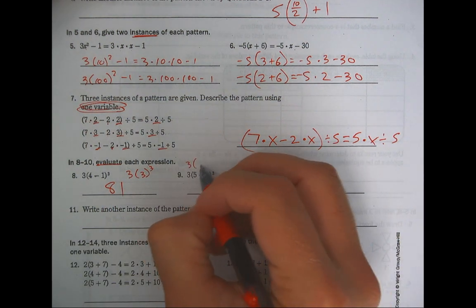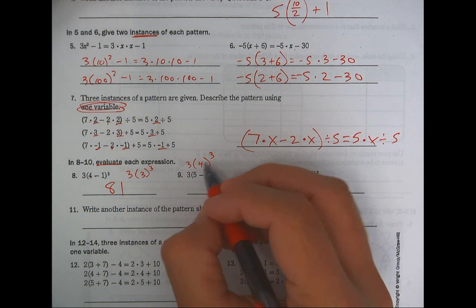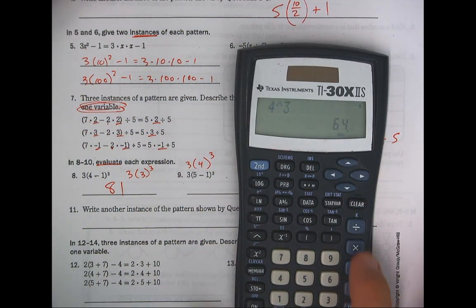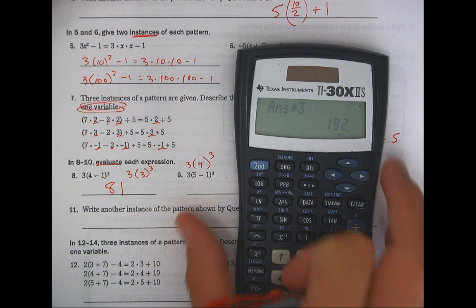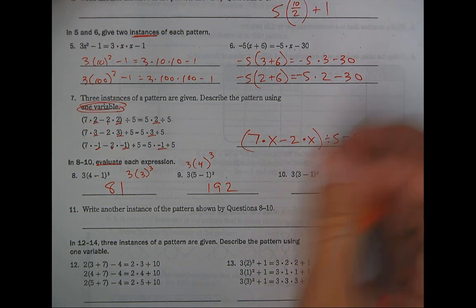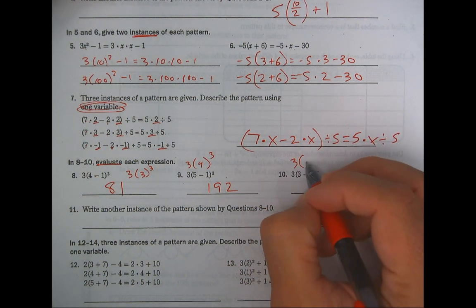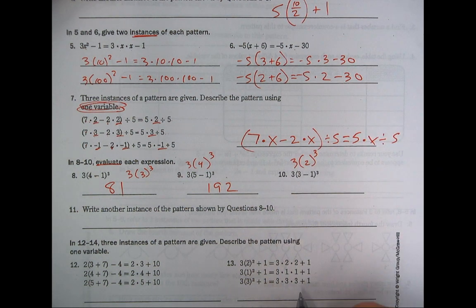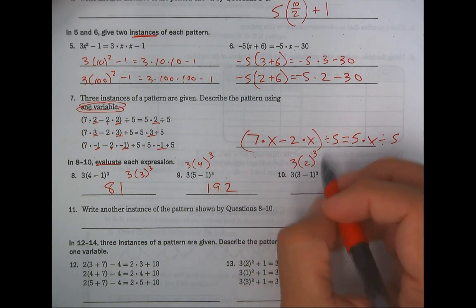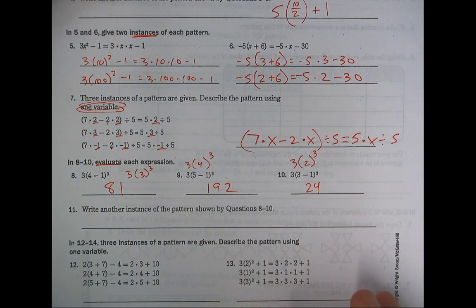Parentheses first, 3 times 4 to the third. You got to do 4 to the third first. So 4 raised to the third, 64. Times 3 at the end is 192. Parentheses first, 3 minus 1 is 2 to the third. 2 to the third, plug in your calculator, that's 8, and 8 times 3 is 24.